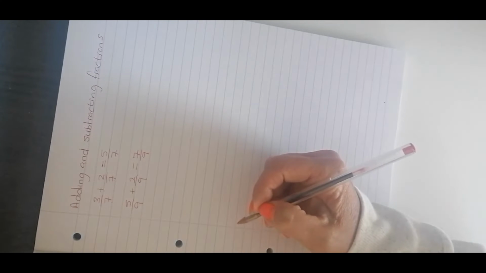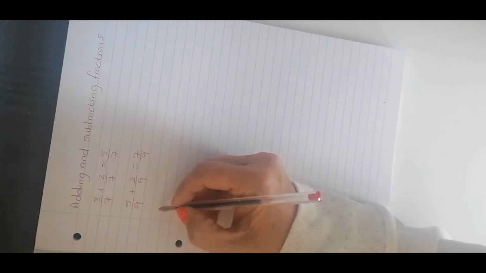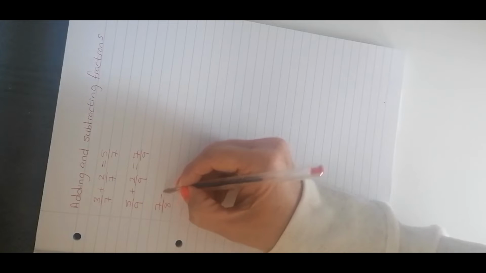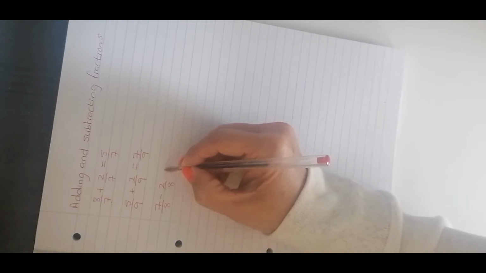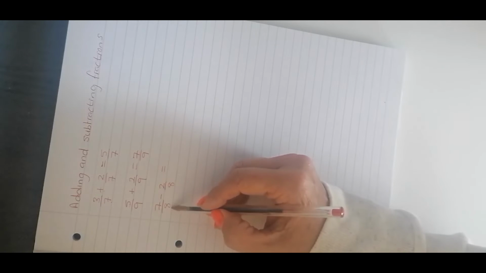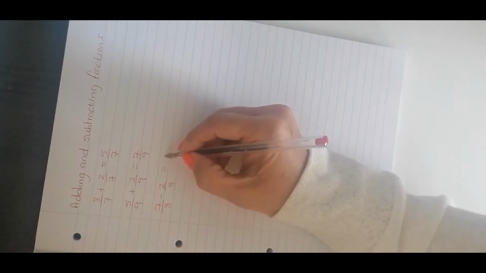Okay, let's do some subtractions, same kind of process. So 7/8, take away 2/8. Again, because the denominators are the same, you're just going to subtract the numerators. 7/8 take away 2/8 is 5/8.